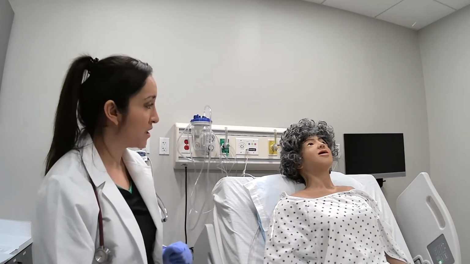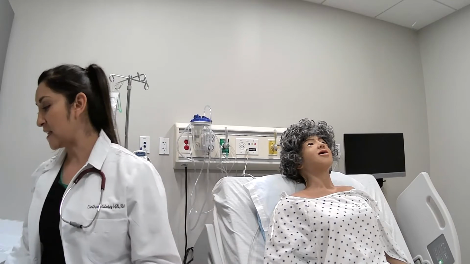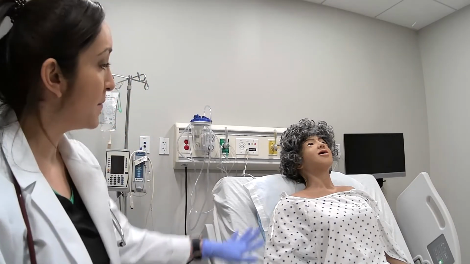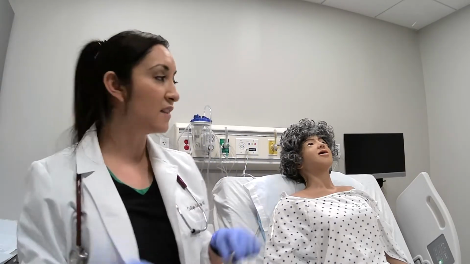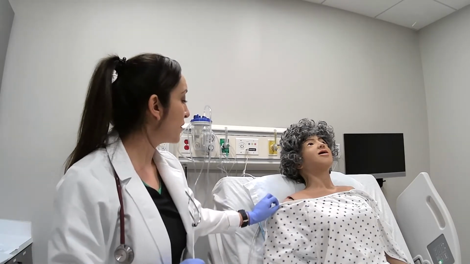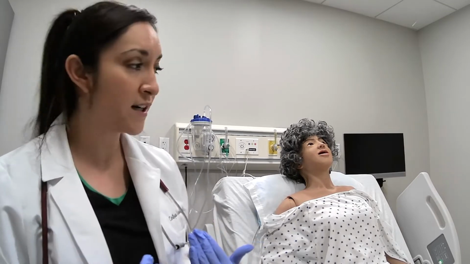So what you're going to be doing is inspecting the patient for any signs of any circulatory problem, like making sure that their neck veins are not distended, that the color looks appropriate to her state, her condition.